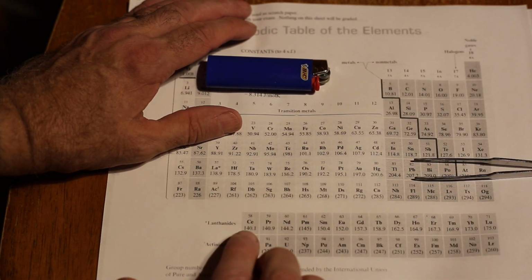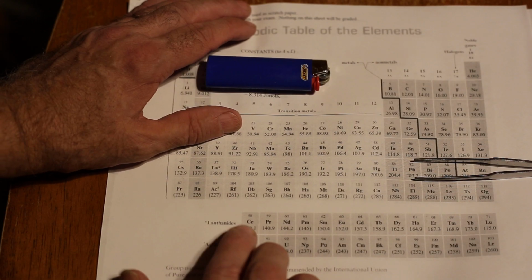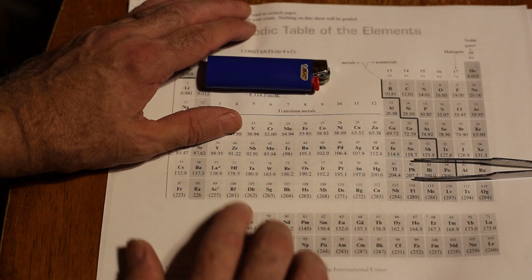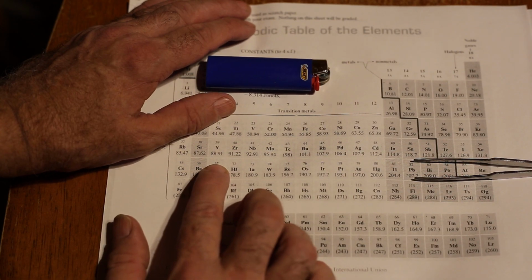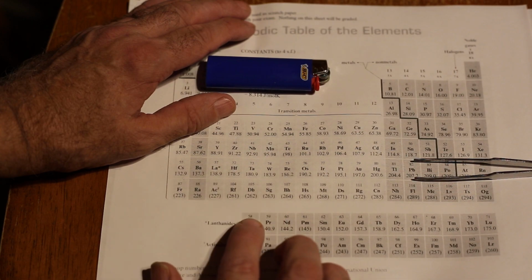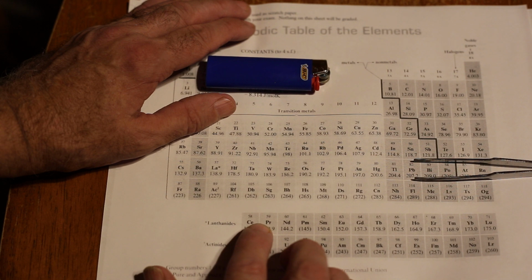The main one is cerium. That's element 58 down here. And it's probably mostly cerium, but it has a good portion of lanthanum in it. Now notice, this is element 57, this is element 58. They're actually neighbors on the periodic table.